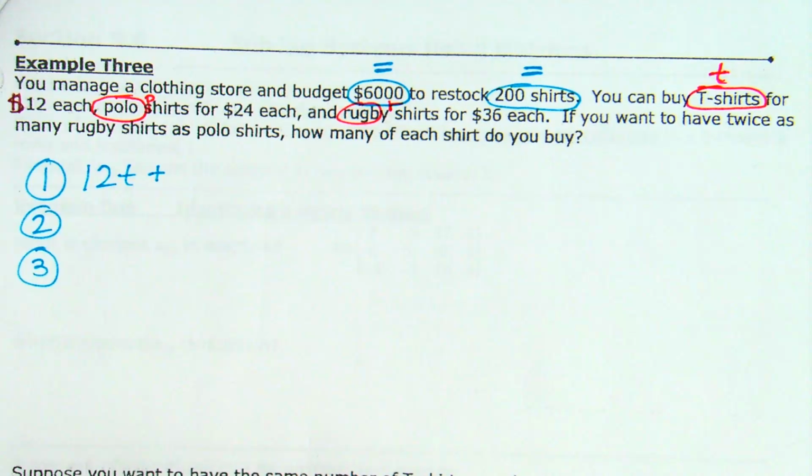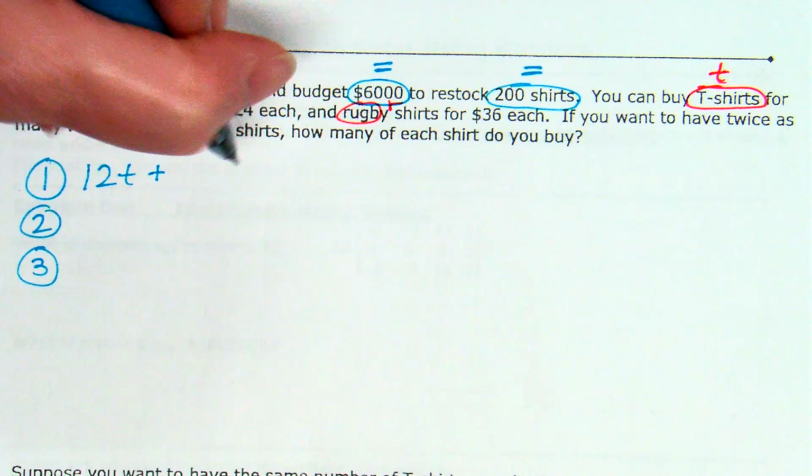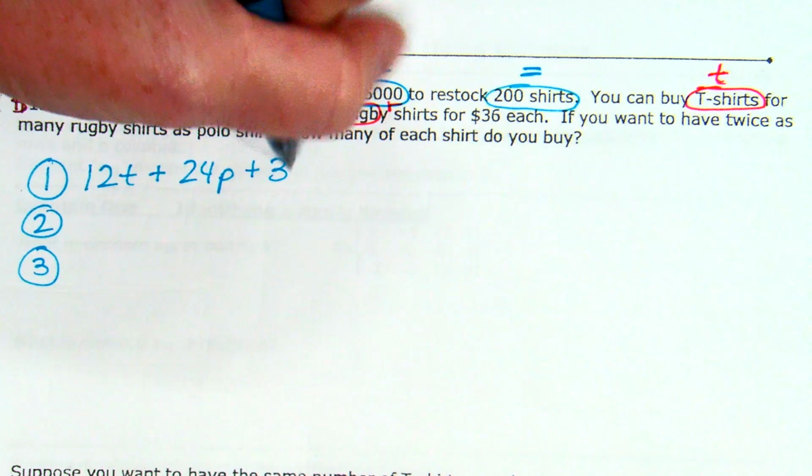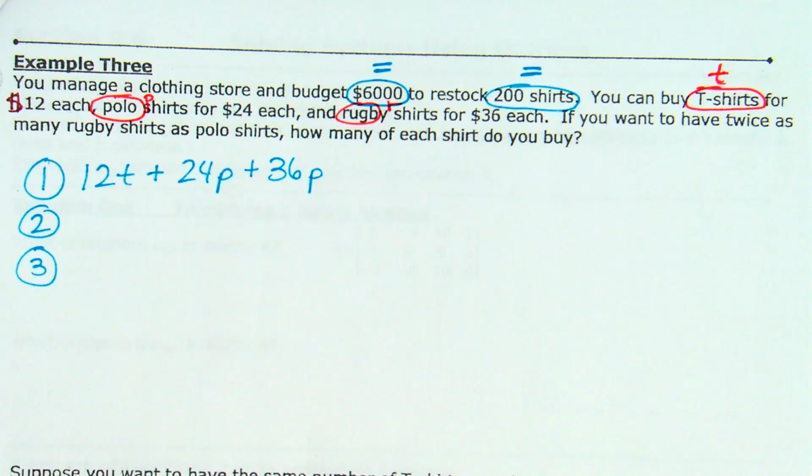Plus, what do you know about polo shirts? They're $24 each. We don't know how many we're getting, so we're going to say 24p. What do we know about rugby shirts? $36 each.